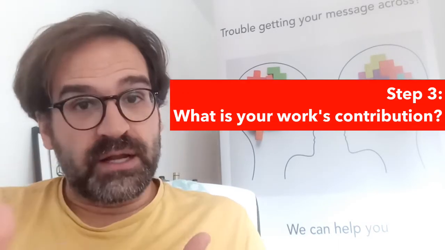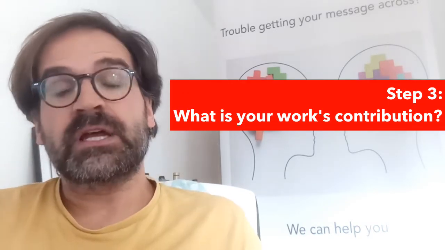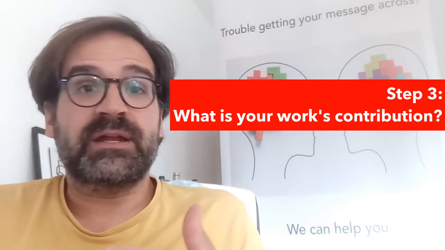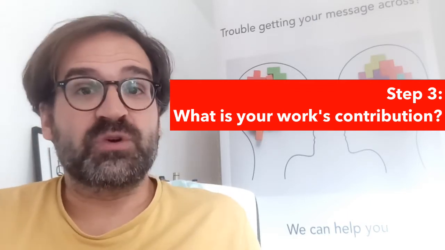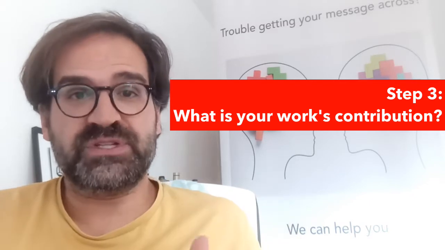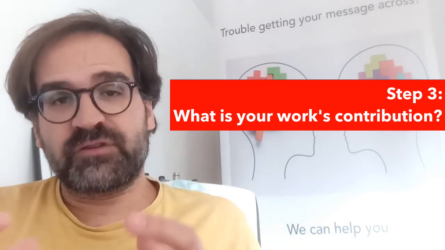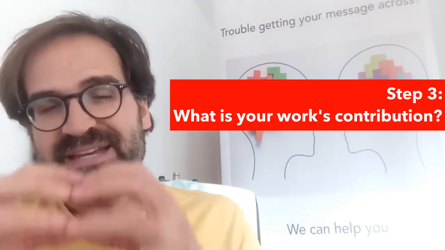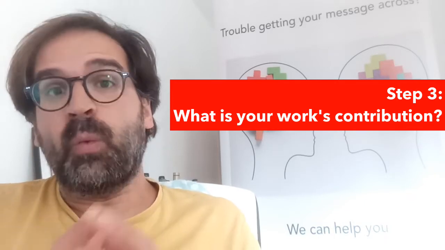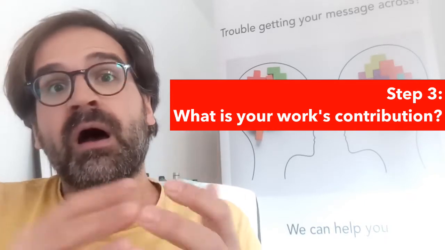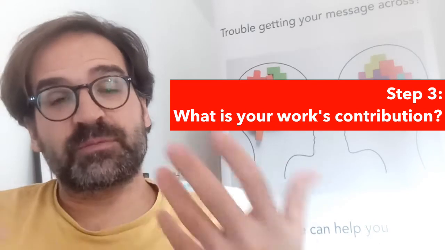So in step 3, you're going to now announce what new knowledge or new performance your study brings. In other words, what are the products or deliverables from your new study? And those deliverables should align very tightly with what you said in step 1 were the knowledge gaps or performance gaps.